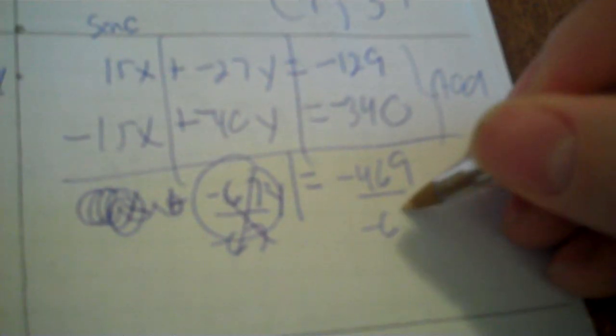So you can get rid of your 0x and then divide by negative 67. So negative 469 divided by negative 67 is 7. Okay, y is 7.